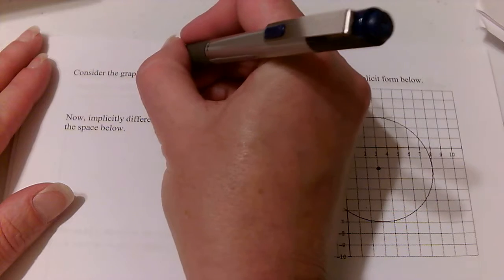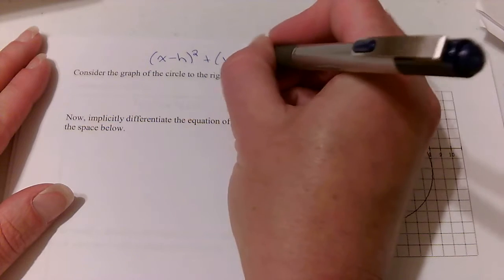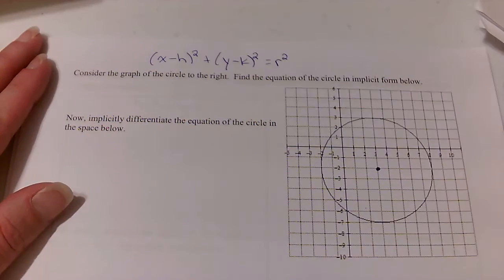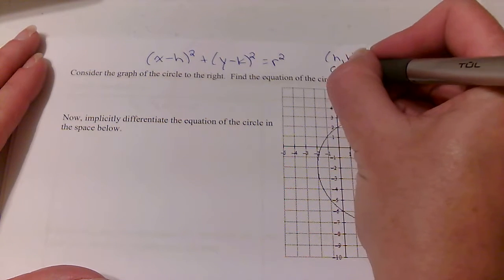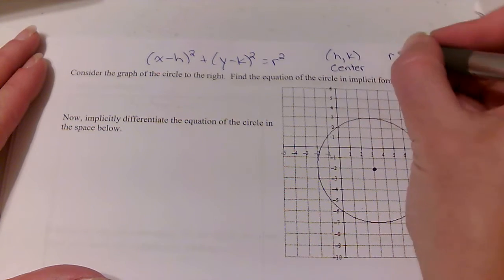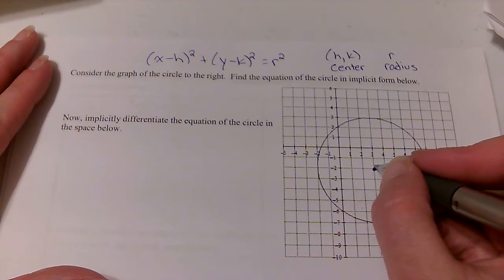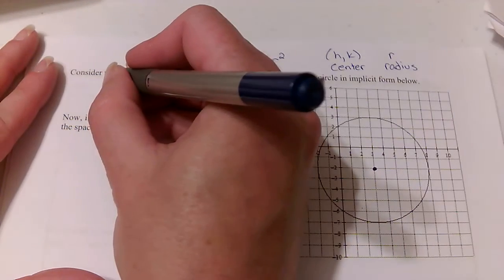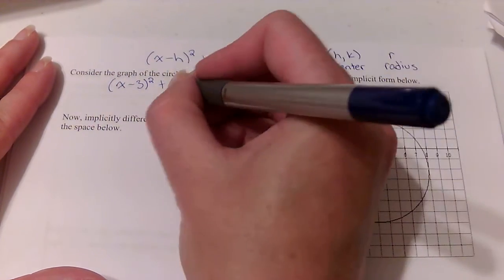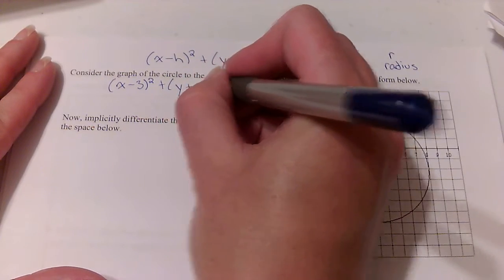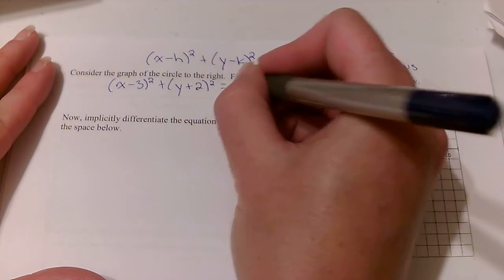It's x minus h squared plus y minus k squared equals r squared, where h, k is the center and r is the radius. So the center is 3, negative 2. So it'd be x minus 3 squared plus y minus a negative 2 squared equals the radius, which was 5, squared, which would be 25.